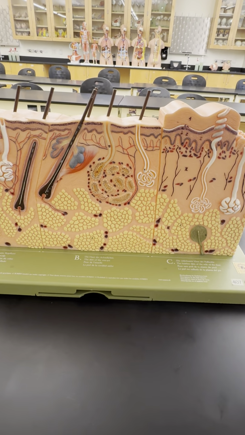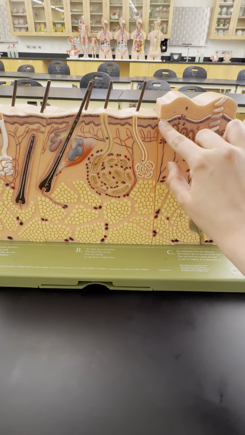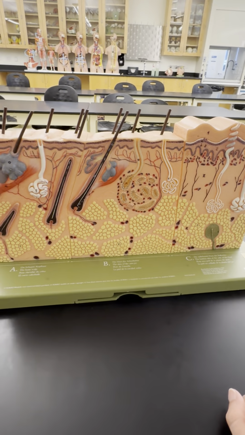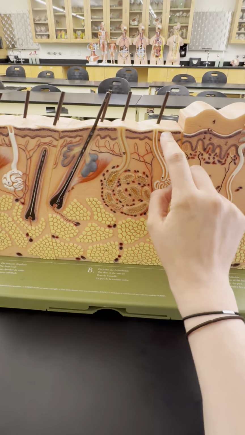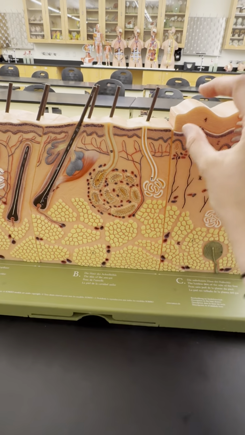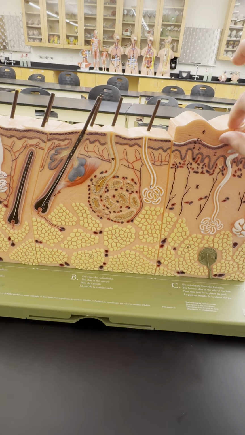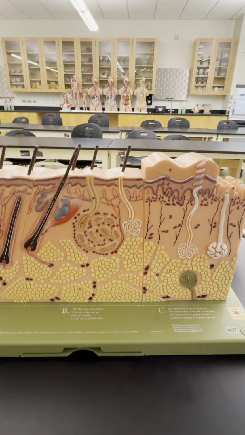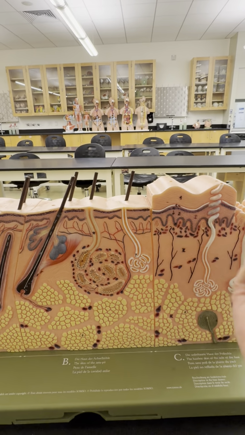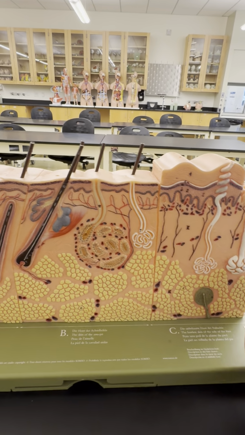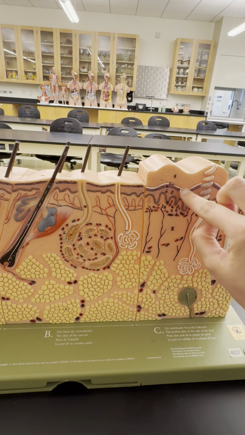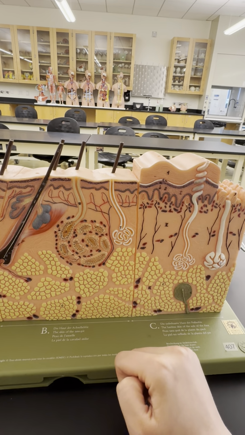So remember, in thick skin, there's an extra layer, which is this white layer here. This is the stratum lucidum, which you don't see on this side with the thin skin. Okay, and also the stratum corneum, this first area here, is a lot thicker in thick skin. It's more layers in thick skin. Okay, so stratum corneum, this white layer is the stratum lucidum in the thick skin here.